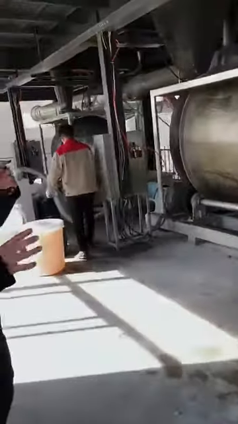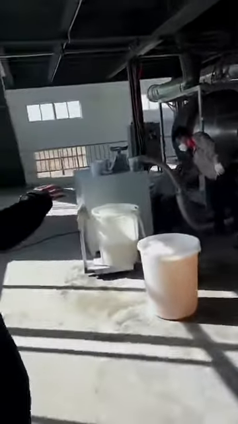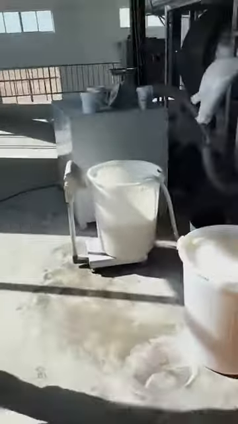Okay, after the materials are mixed, they go into the hopper and silo to get to the first floor. So we have already seen the first floor's production process.